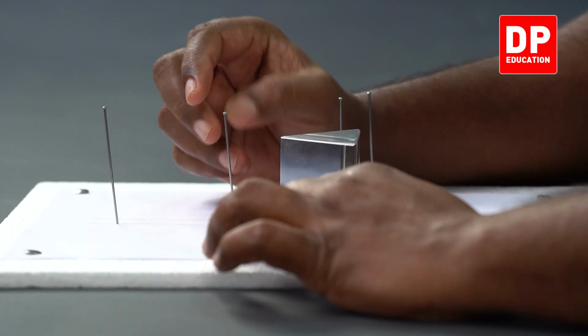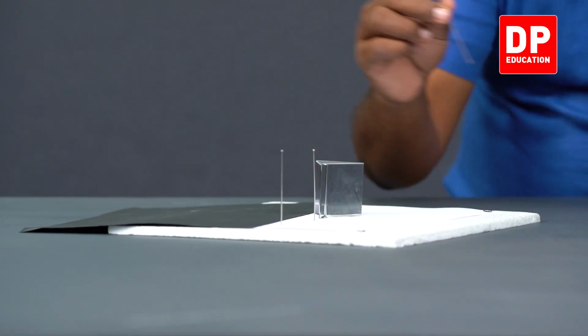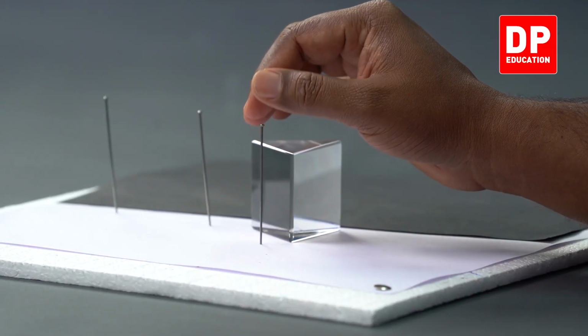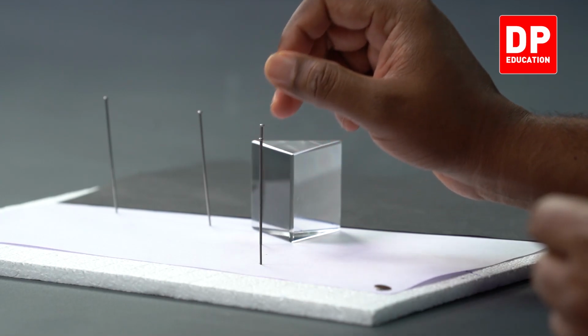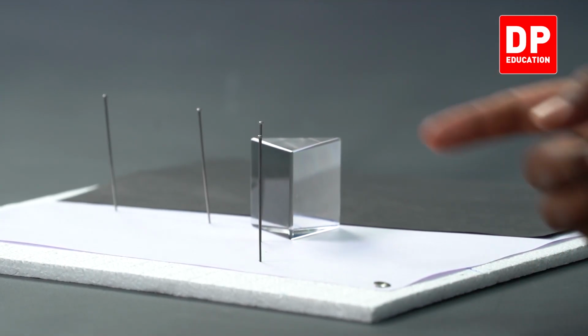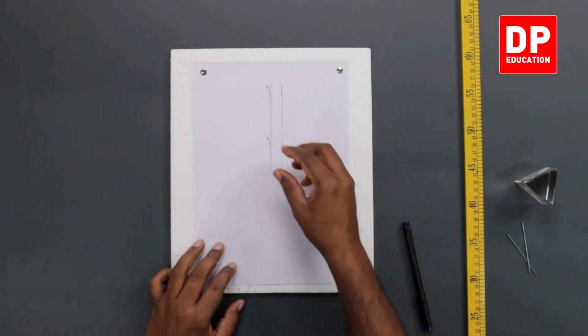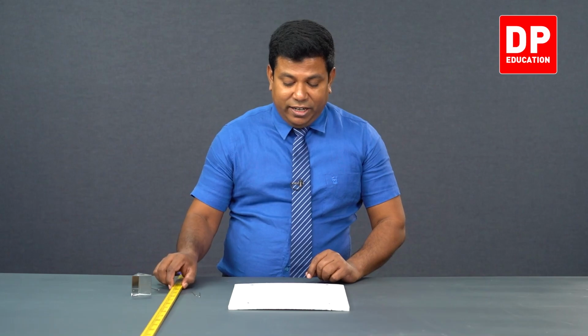Now, let us remove the pins and fix it to the other ray, and let us observe the reflected ray from the other side of the prism. First one and the second one. Now, that will show us the reflected ray in this direction. Now, let us remove all the pins and the prism. Let us draw the reflected rays that we have marked.